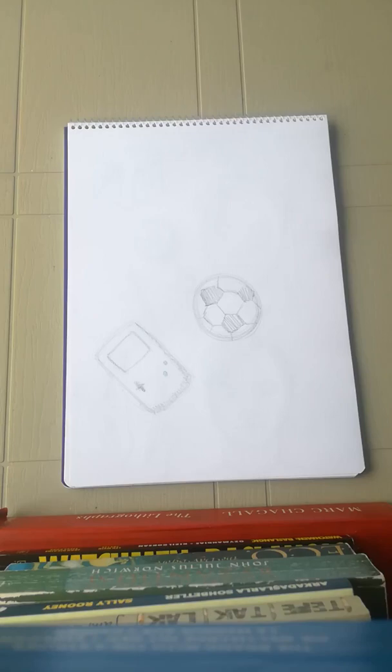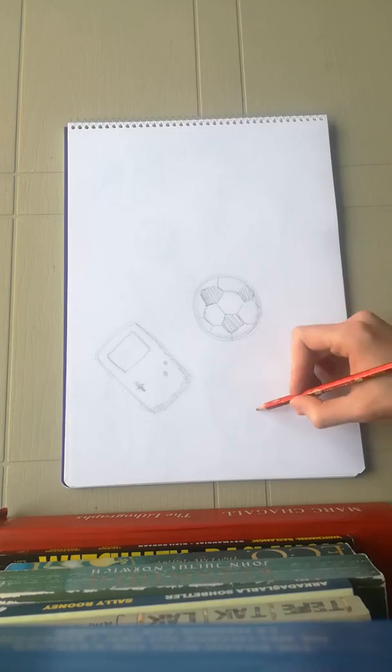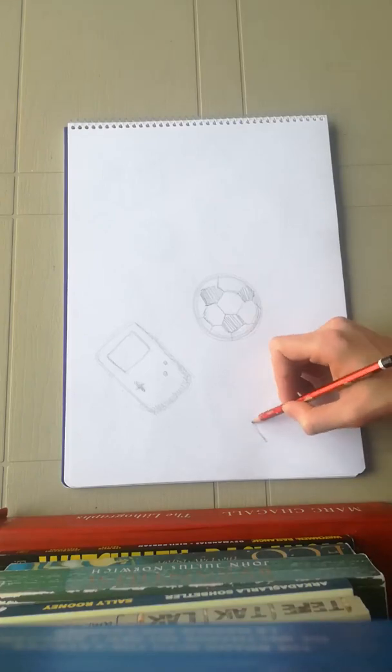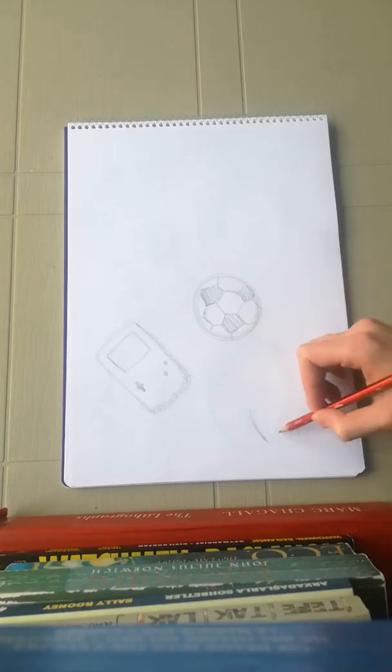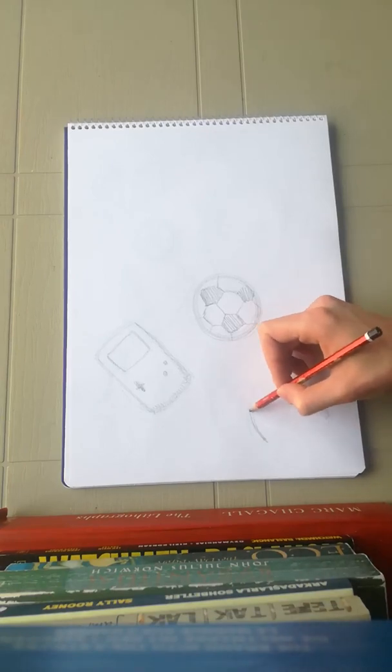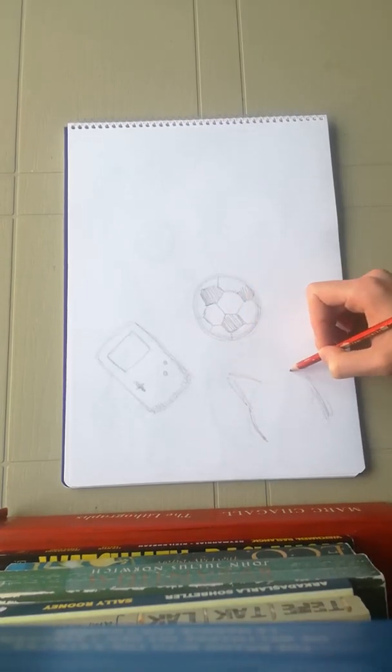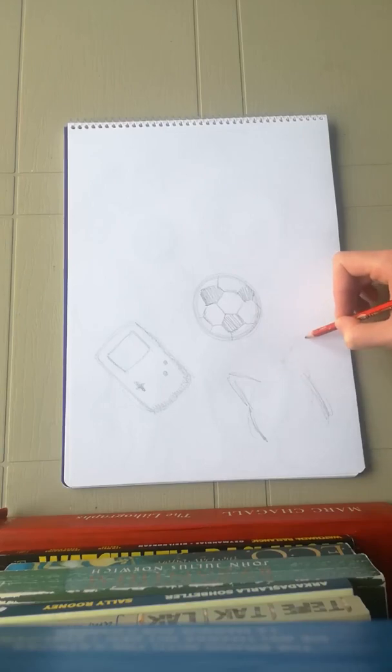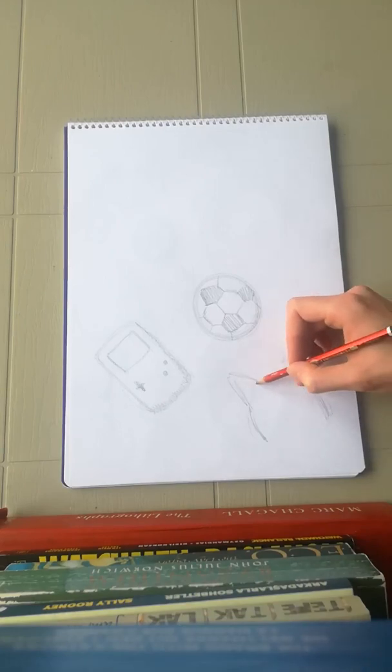Okay, when you finish that, you can move on to something else. So I might start with my cat, and you can see what I'm doing, guys. I'm just building up the page really, really slowly, but I'm starting to fill the whole page up with my kind of ideas.